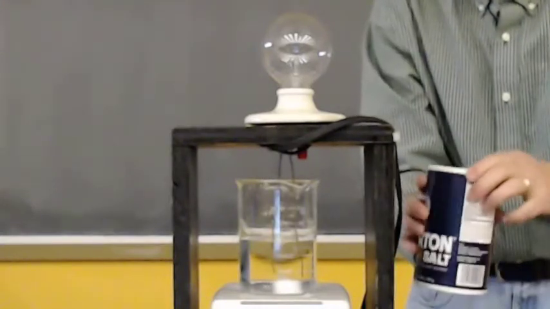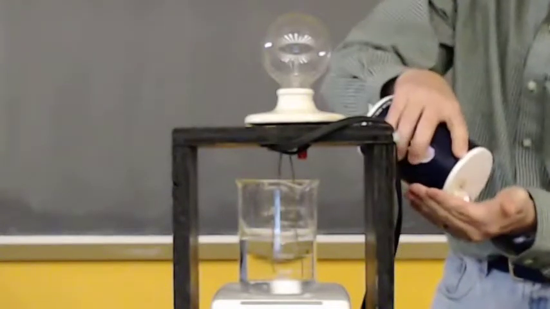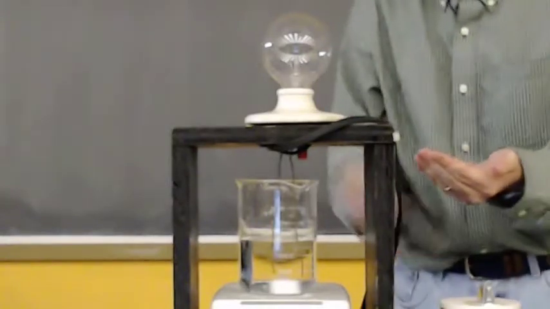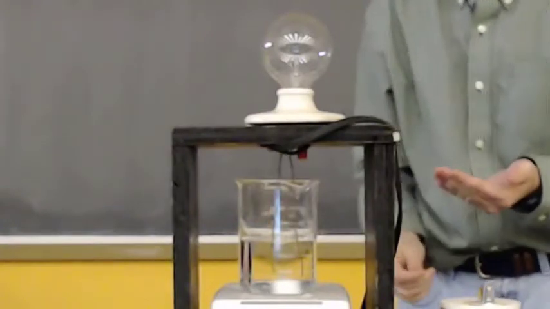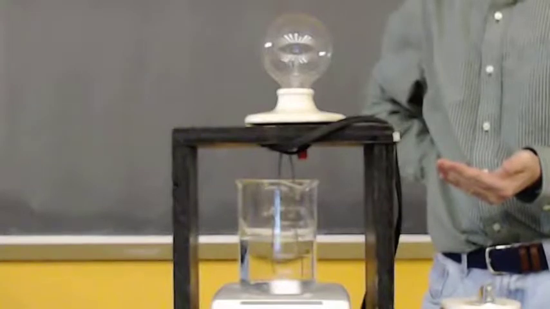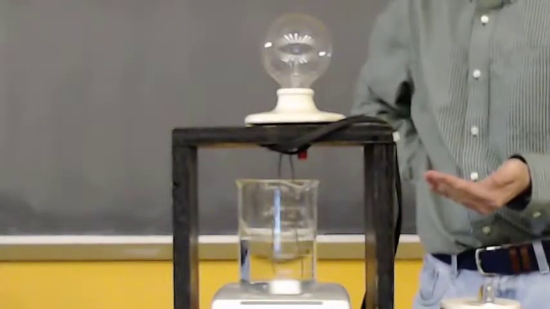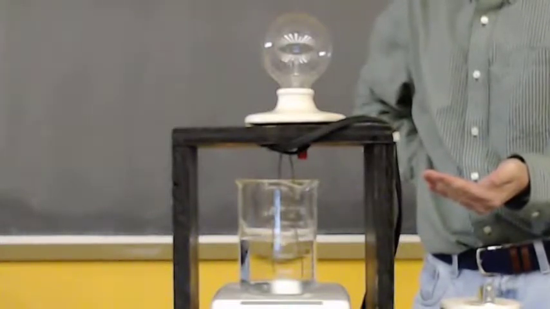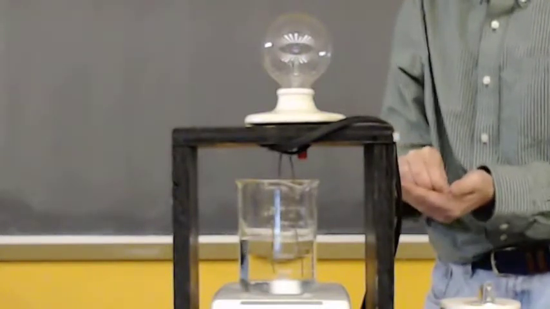Let's try some salt. Of course, we don't really know that this equipment is working. Could be that the equipment is broken. Could be the light bulb's burned out. Don't know yet. Let's take a pinch of salt, put that in, take just a minute to let it dissolve, and let's see if we can see any light from the bulb. Just the slightest little bit coming on.